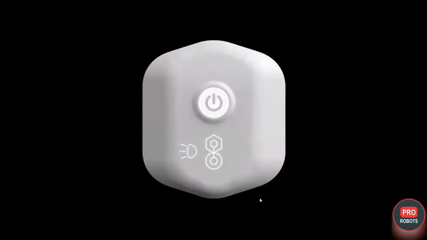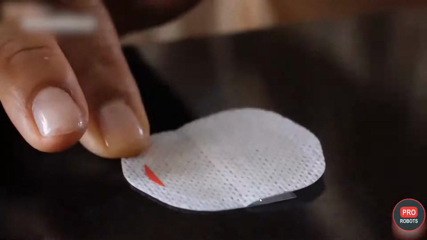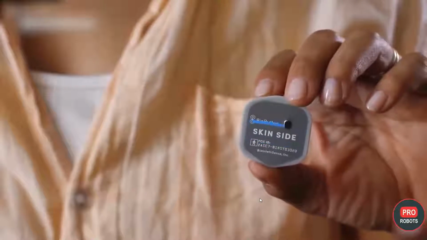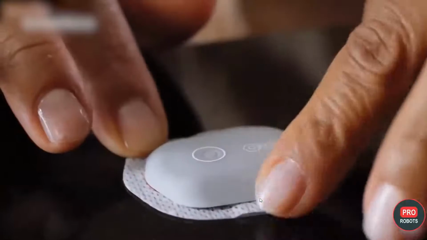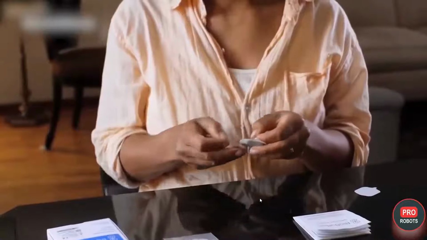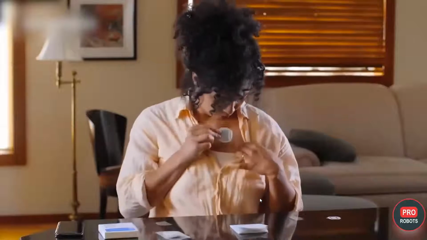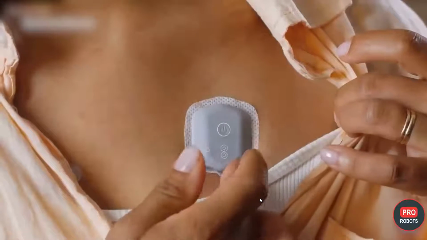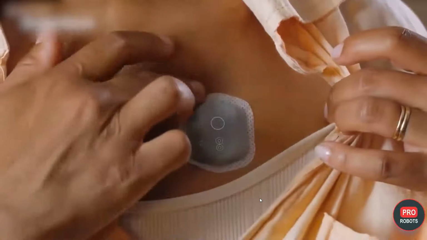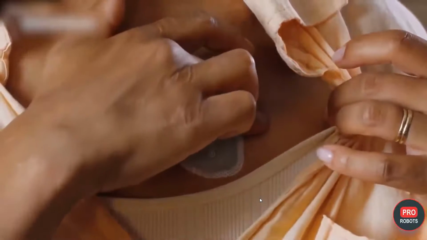The American company BioIntelliSense showed a compact health monitoring device called BioButton. It's attached to the body with medical glue, and the gadget continuously measures body temperature, heart and respiratory rate, as well as activity, sleep levels, and analyzes changes that may indicate some early symptoms of a viral infection.